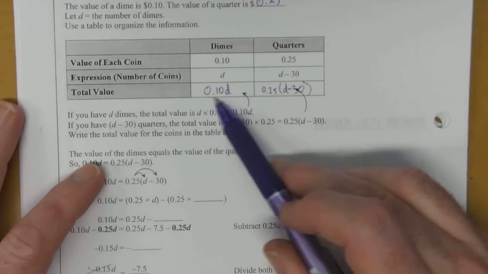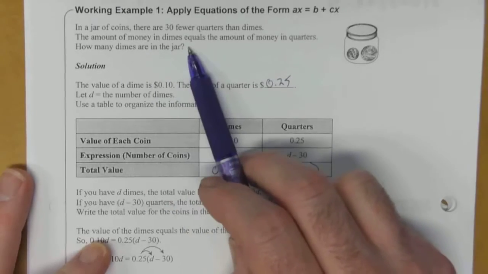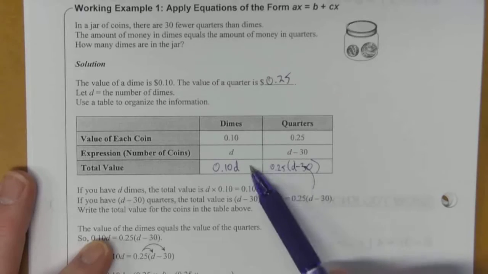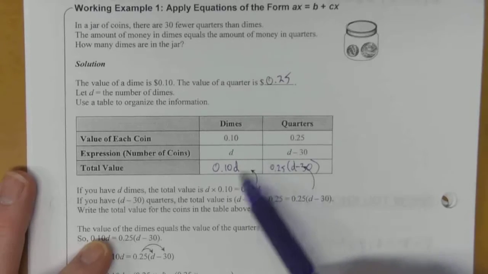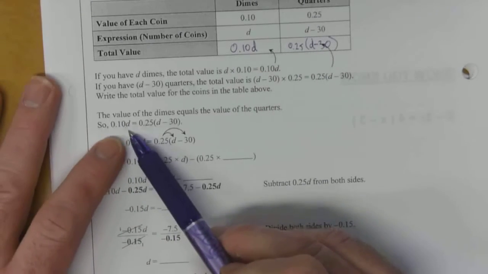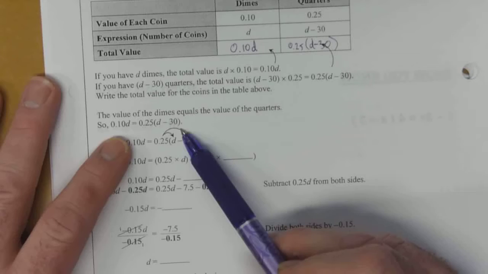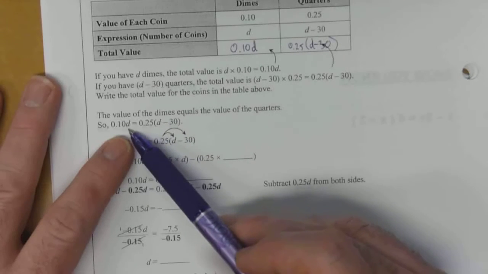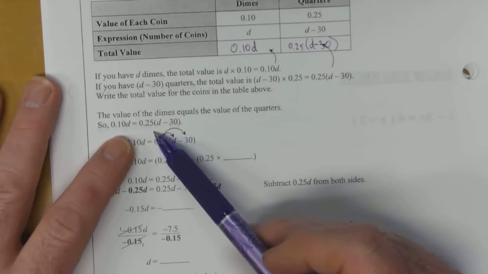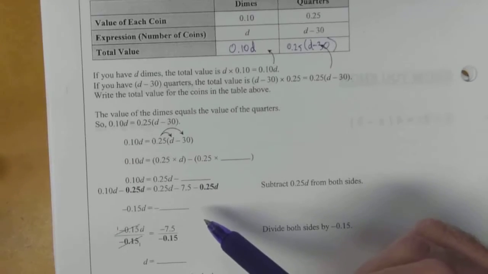So we've got value of the dimes, value of the quarters. We're told that the amount of money in dimes equals the amount of money in quarters. So therefore these two cells in the chart, cell is the box, these two cells are equal in value. So that means our equation is 0.10D is equal to 0.25 times D minus 30. This is the equation we're figuring out. If we can calculate what D equals, then we'll know how many dimes there are, and then by that we can calculate how many quarters there are. So that's how to go about approaching this.